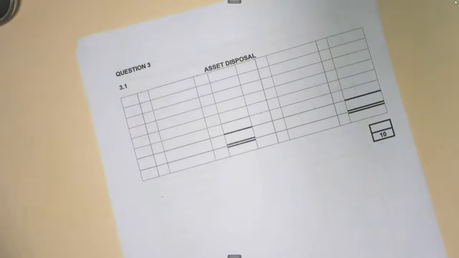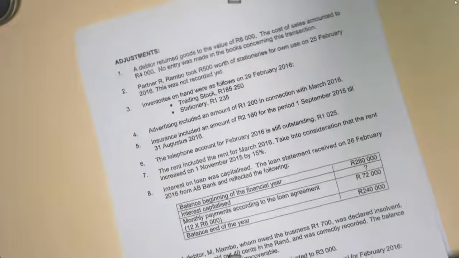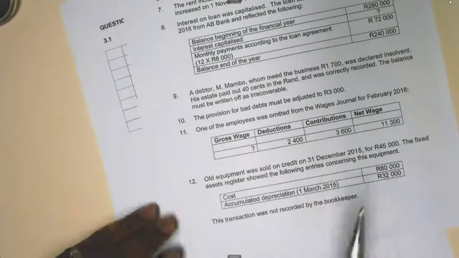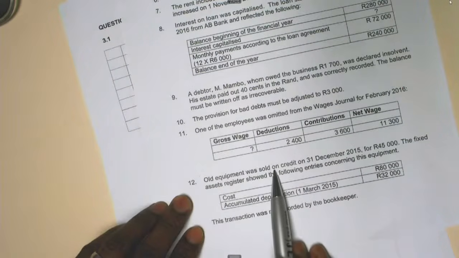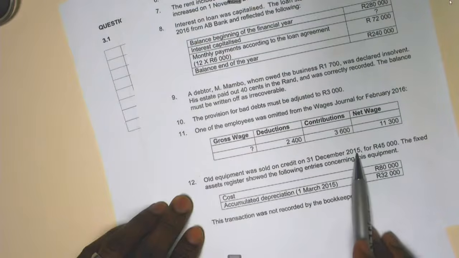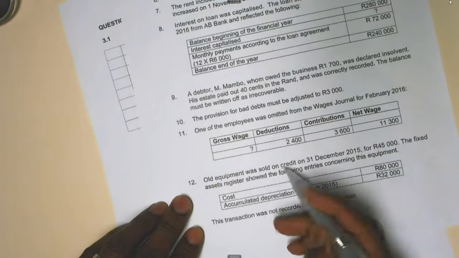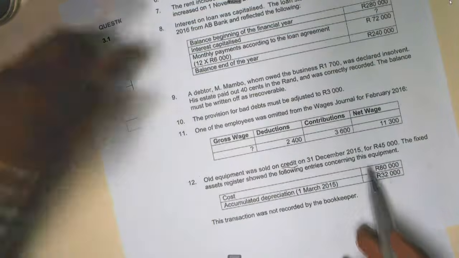Right, so now on our information asset disposal account, that's our answer sheet. Then on the set of information, we will look for an adjustment that talks about where we have sold an asset. When I look into the information, adjustment number 12 tells us old equipment was sold on credit on 31st December 2015 for 45,000 rand. Which means we sold it on credit.